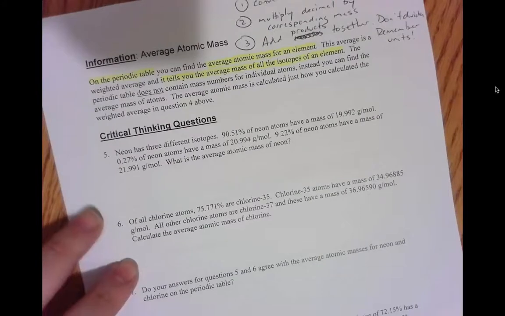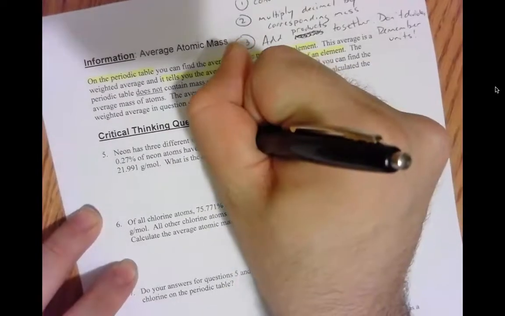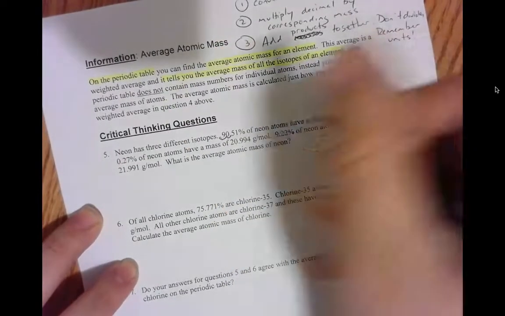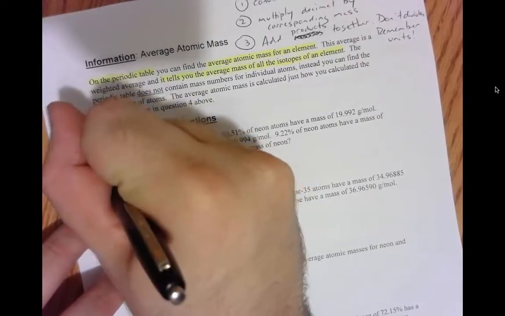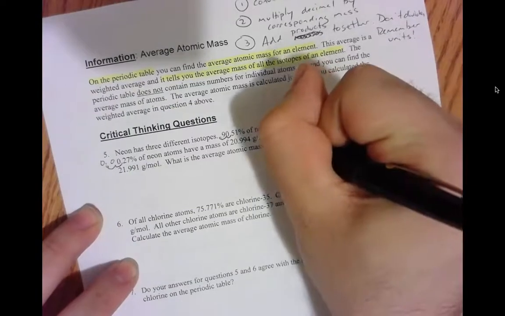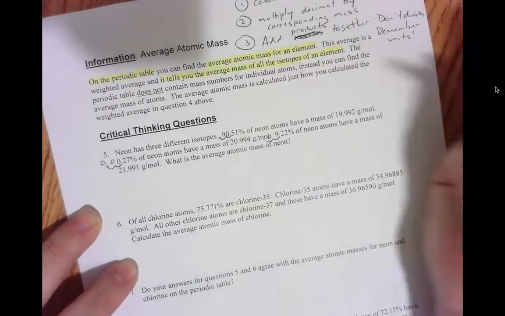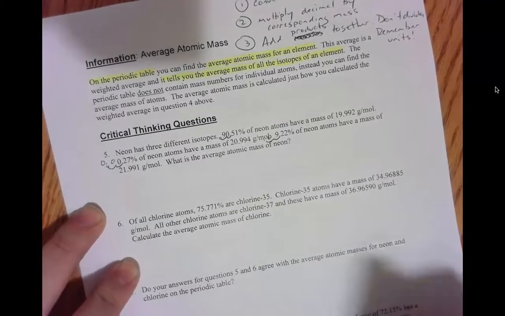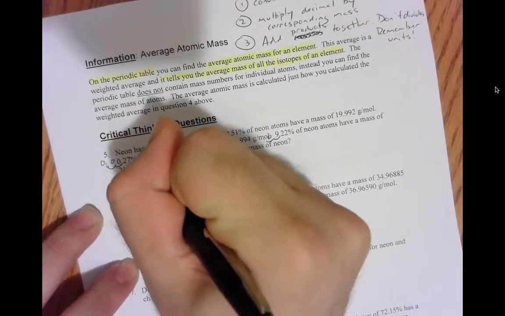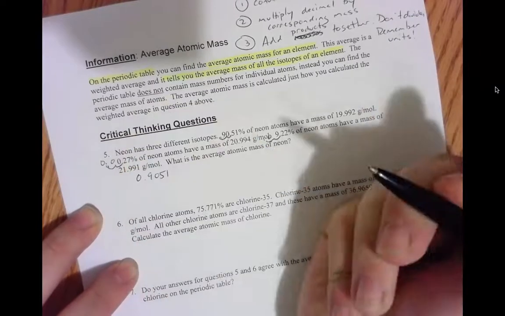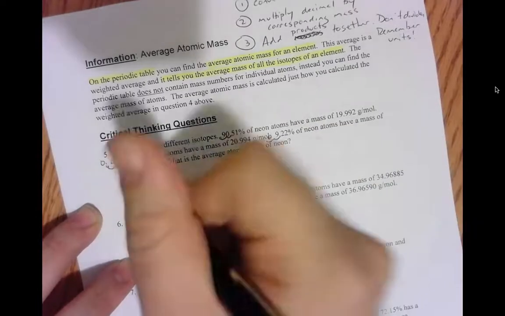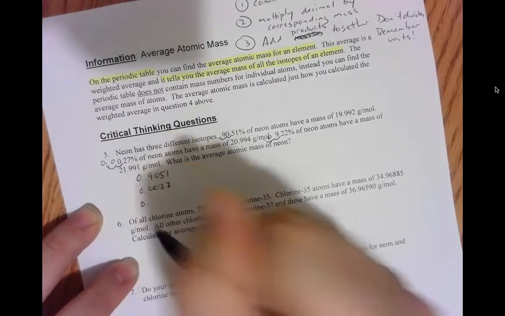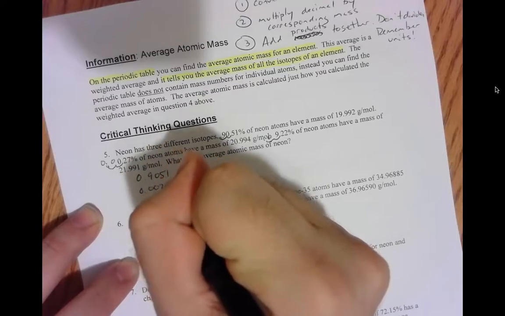So the first thing we will do is convert all of our percents to decimals. What you see me do right here is move the decimal place in the percents to the left. So the first percent becomes 0.951. The second percent becomes 0.0027. And then the last percent becomes 0.0922.